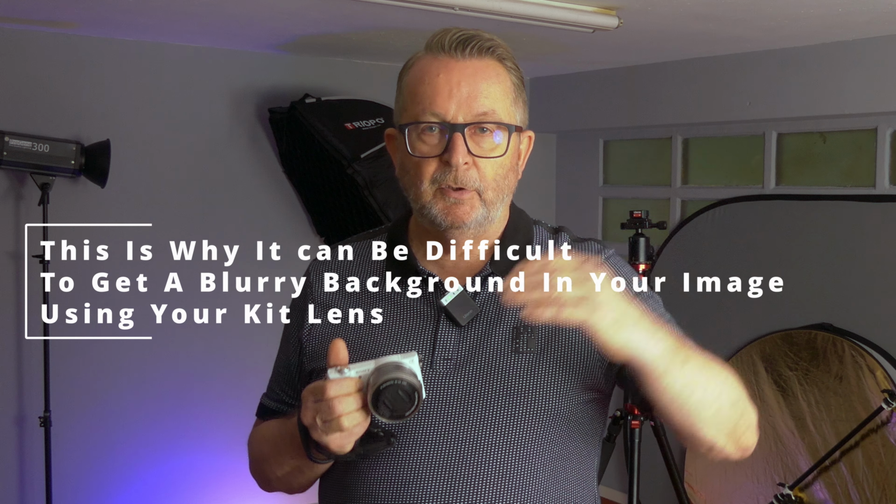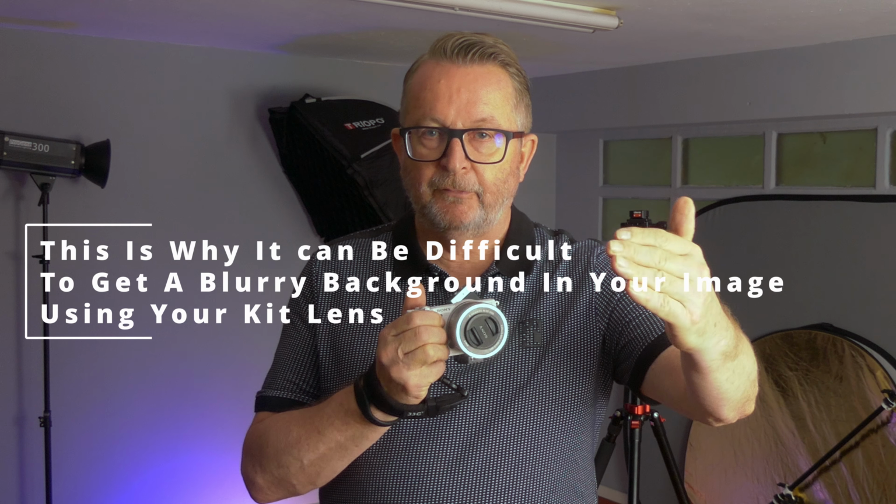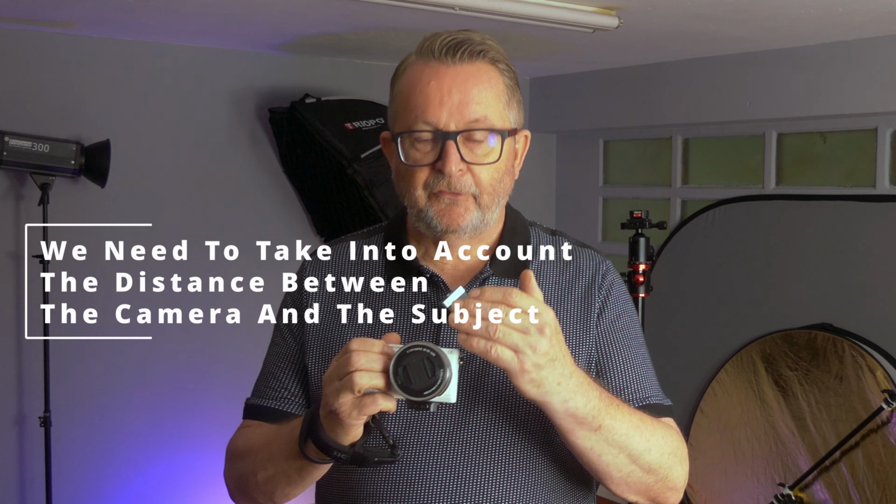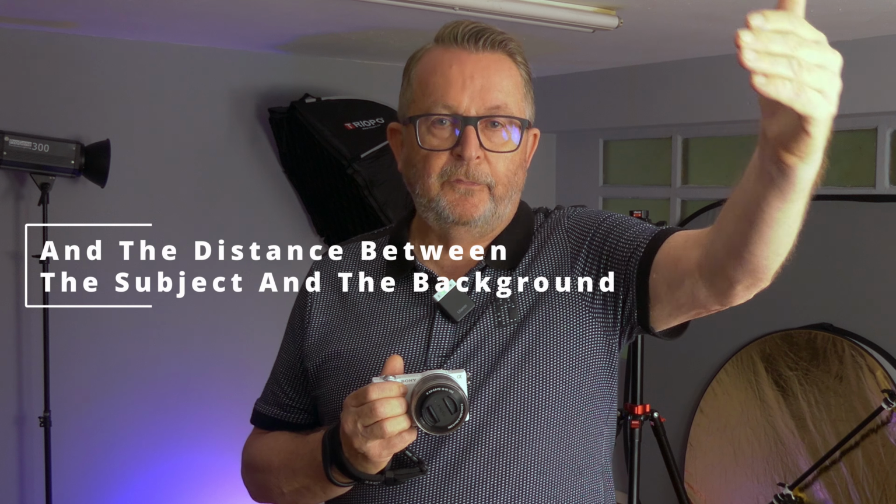And this is why it can be difficult to obtain blurry backgrounds or a shallow depth of field using your kit lens and only the variables of the lens itself. We need to apply the other variables, which were the distance between the camera and the subject and the distance between this subject and the background.